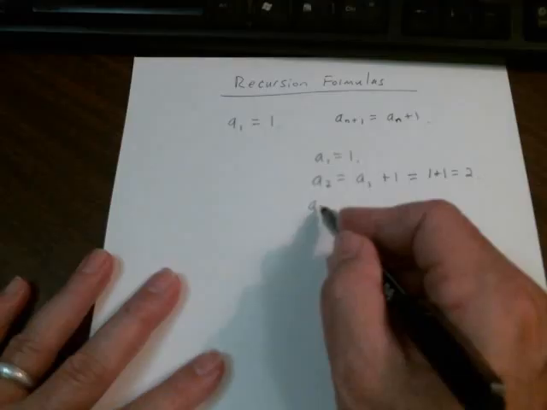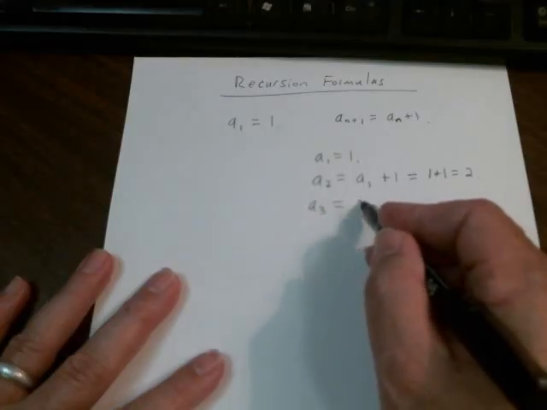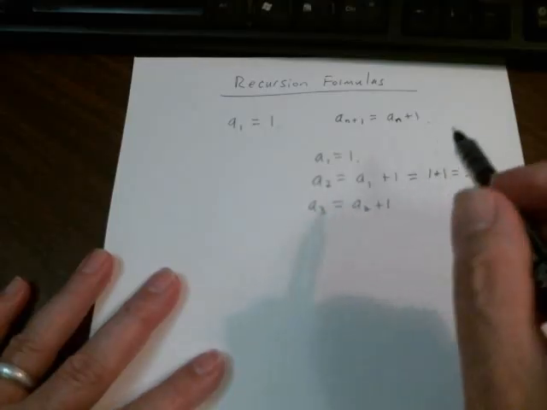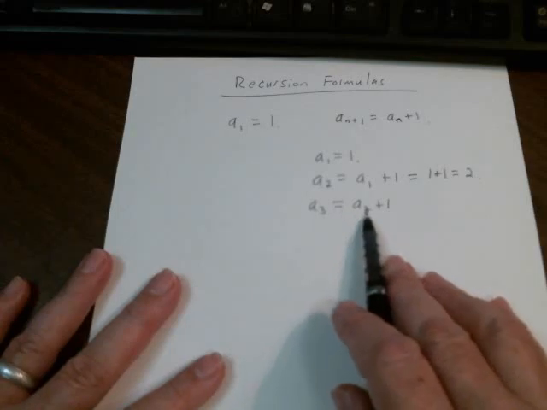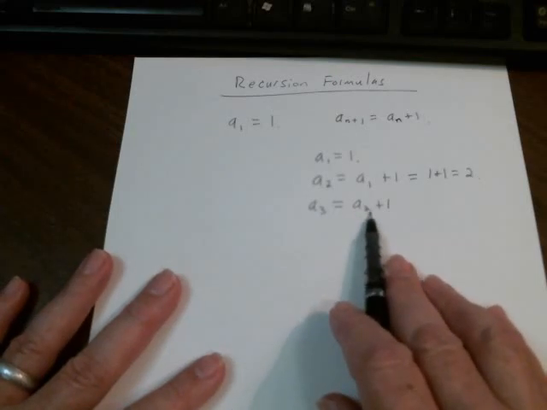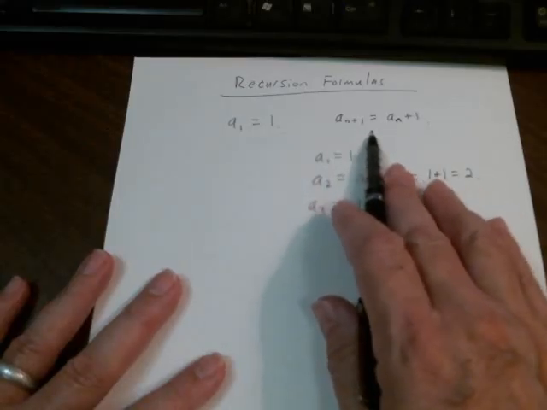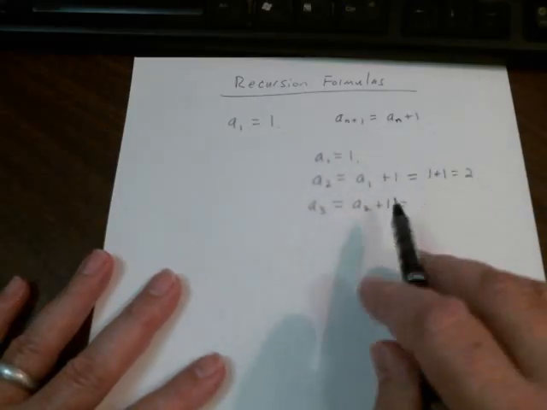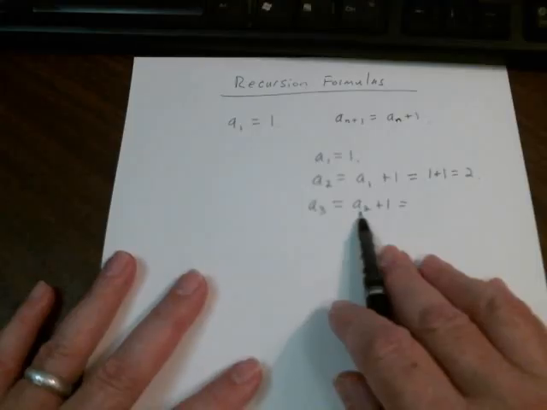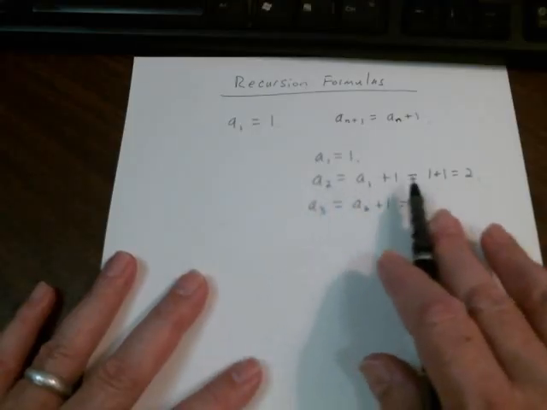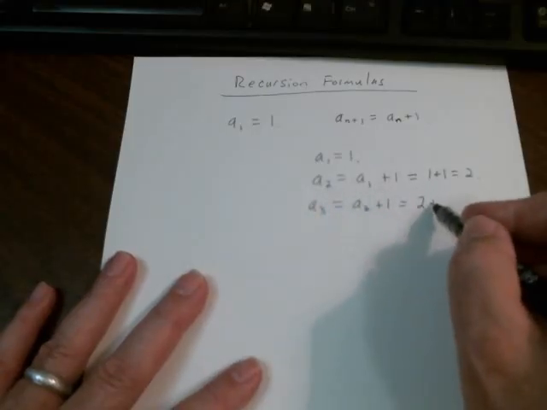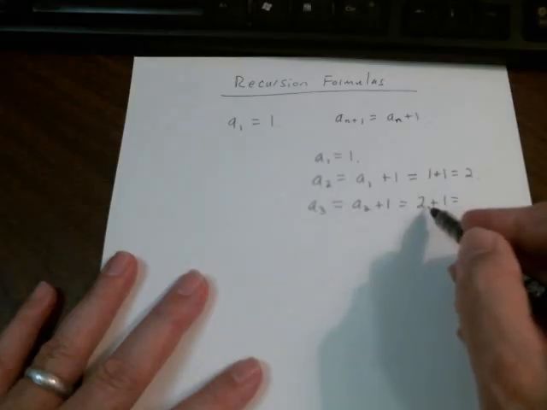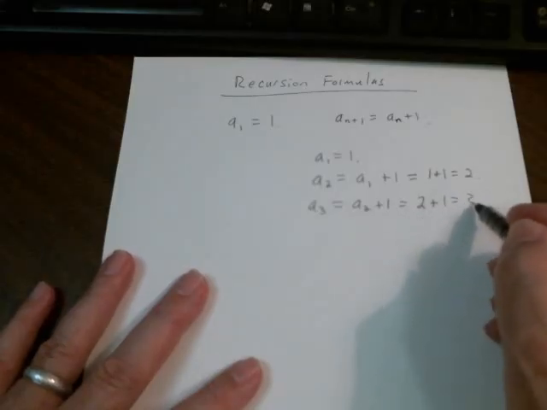Now the third term, a sub 3, will equal a sub 2 plus 1. Again, observe that the subscripts differ by 1, and this is 1 more than this. It's all laid out there in the rule. Now you say, okay, a sub 2, what was that? Oh yeah, we computed that a minute ago. A sub 2 equals 2. So you substitute that in. Now 2 plus 1 is 3.